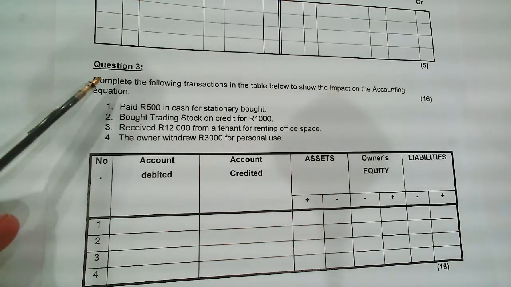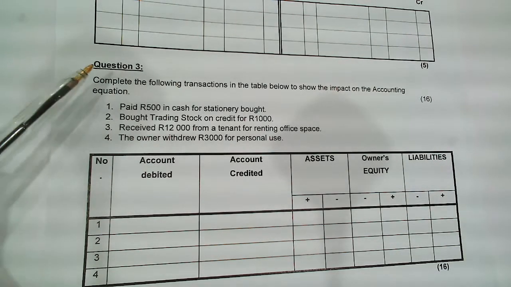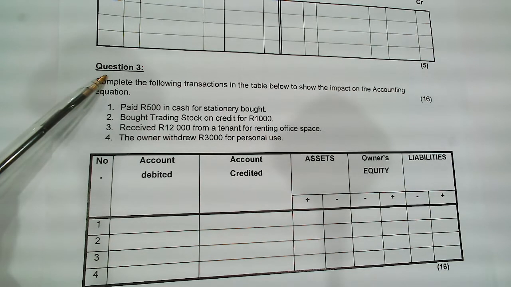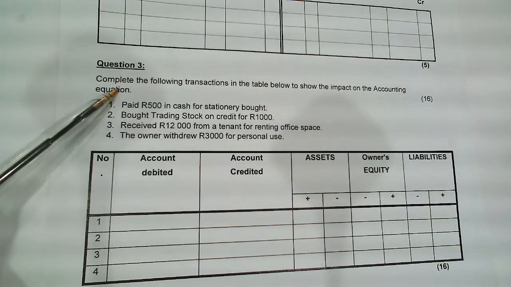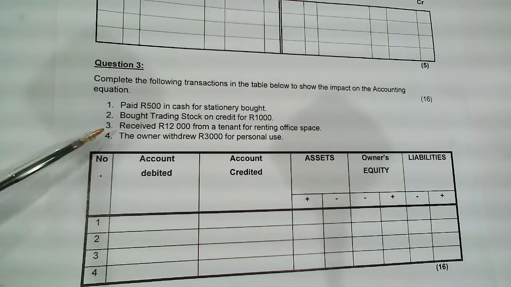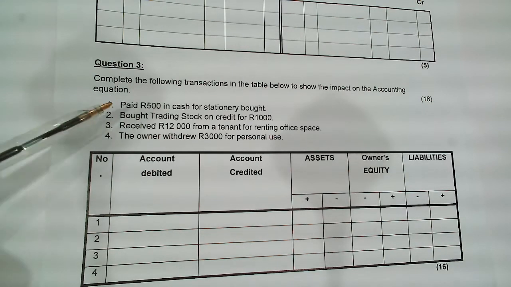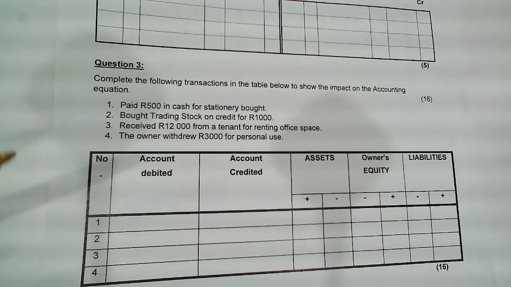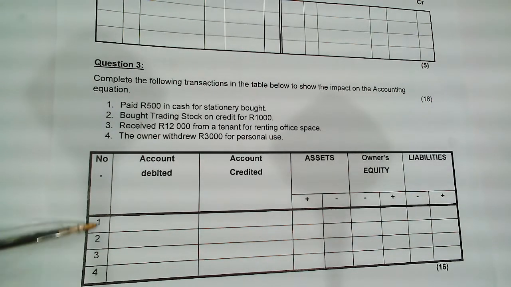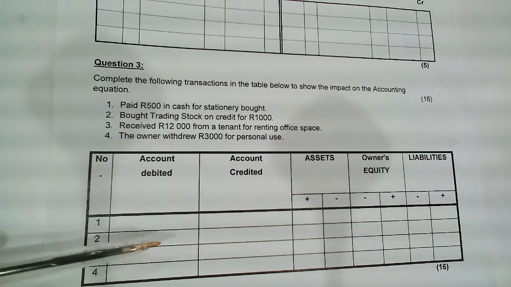Hello, grade 9s. We're going to do question 3, effect on the accounting equation for control test number 2. Okay, so there's 4 transactions here, 1 to 4, and there are your answers 1 to 4 that you have to write down.